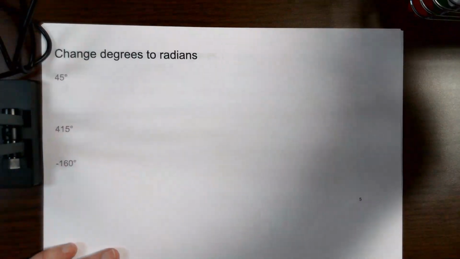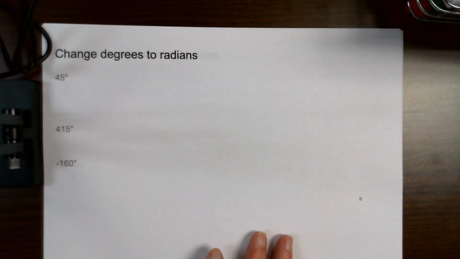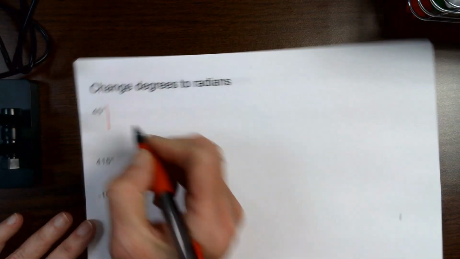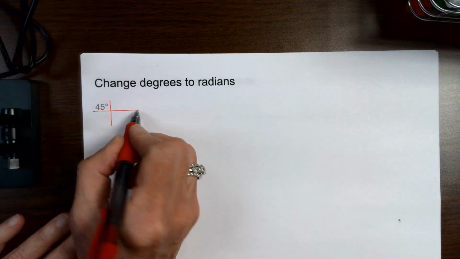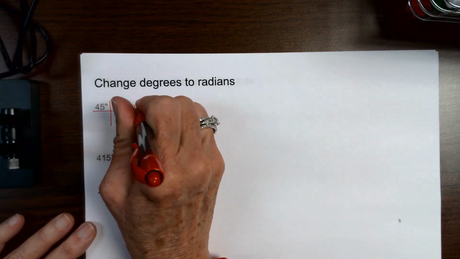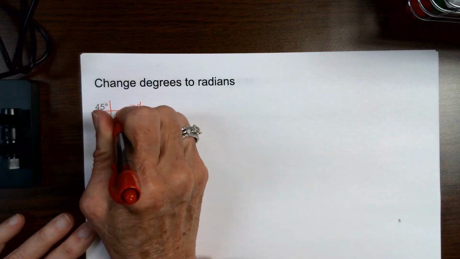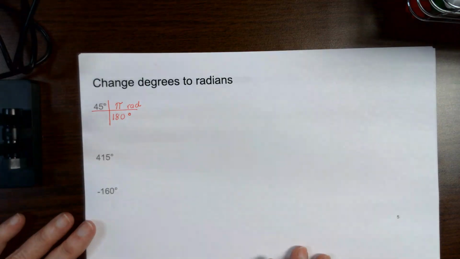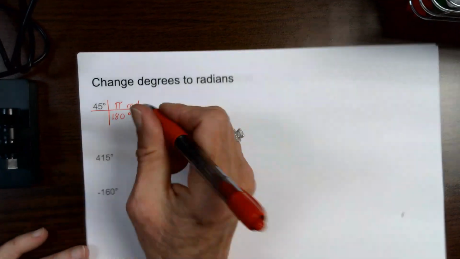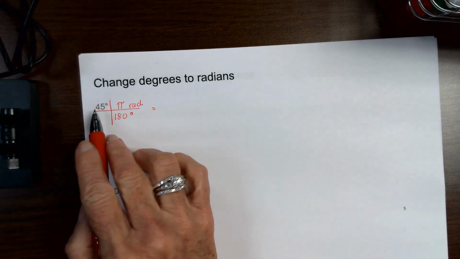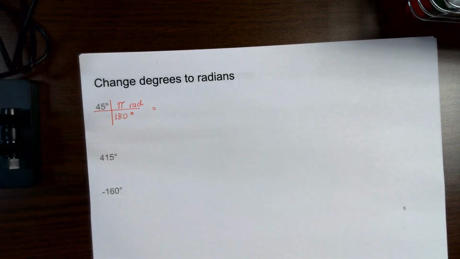Then we have to be able to change degrees to radians. We don't even have to have a coordinate plane to do that. I just have to do dimensional analysis on this. This is in degrees, so I want degrees on the bottom and radians on the top. I happen to know that 180 degrees is the same as pi radians, so I can leave that pi in there. I can take my calculator and go 45 divided by 180.